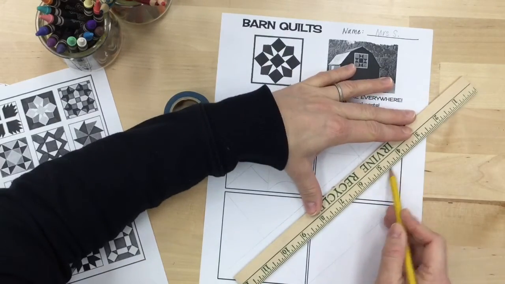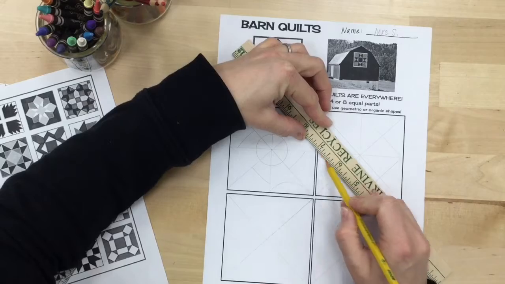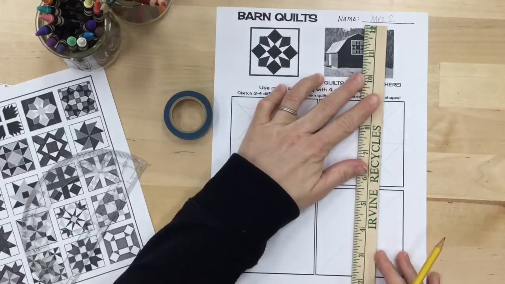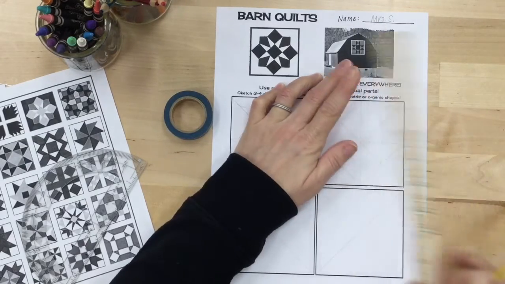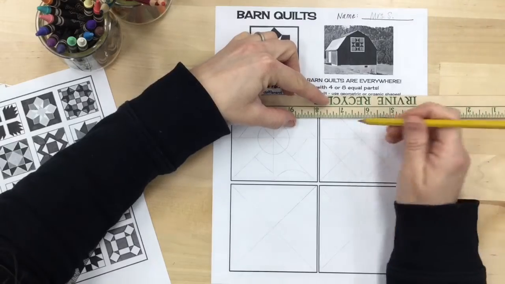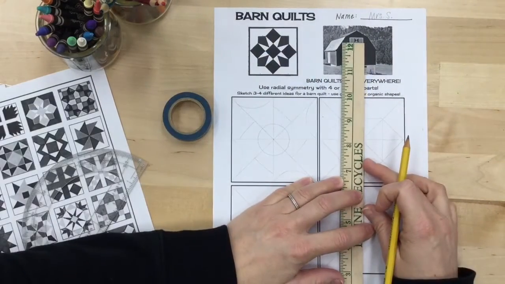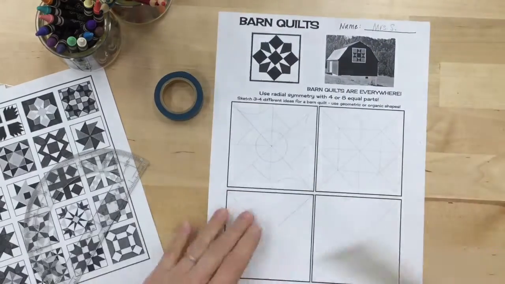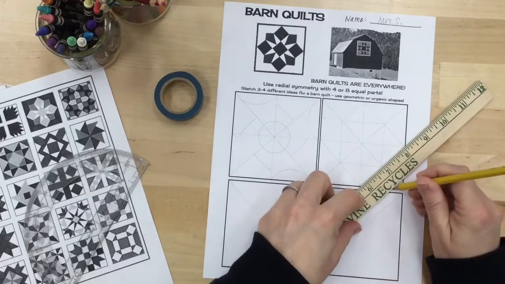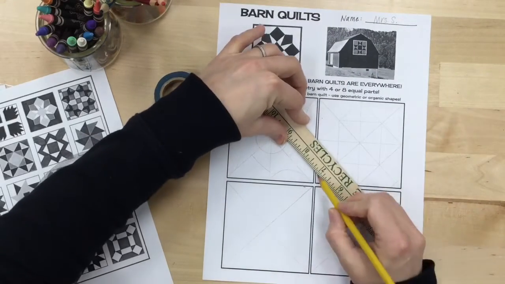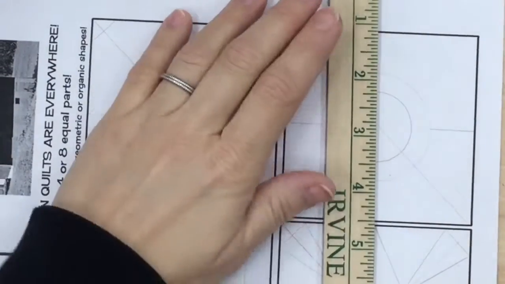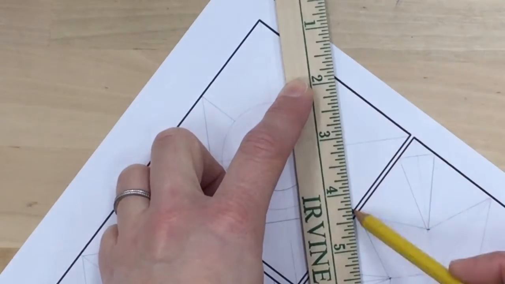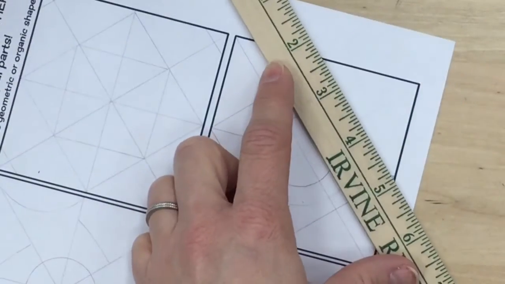Here, I'm using where my pencil lines touch the edge of my square to make a square on its diagonal. Then I use different points that lines intersect to create more designs and different shapes. Consider skipping over certain shapes or erasing lines where you don't need them or want them anymore.